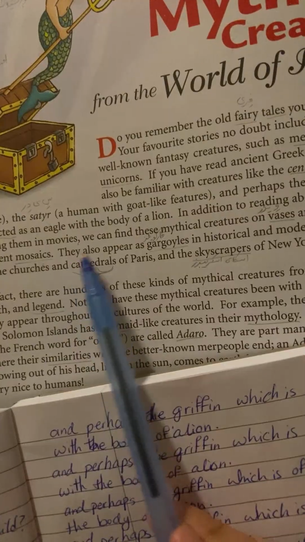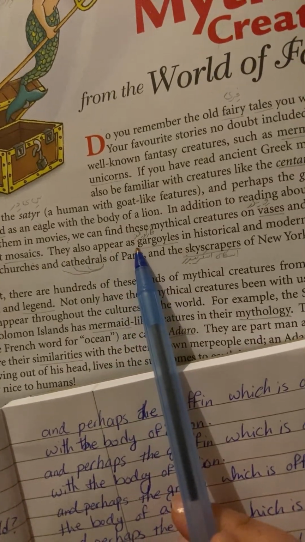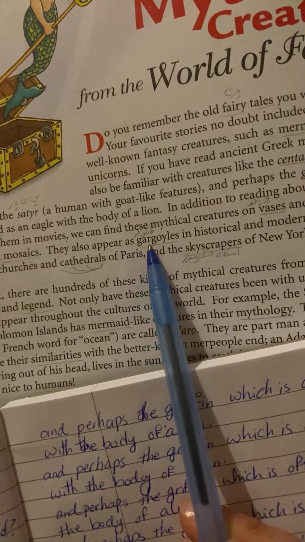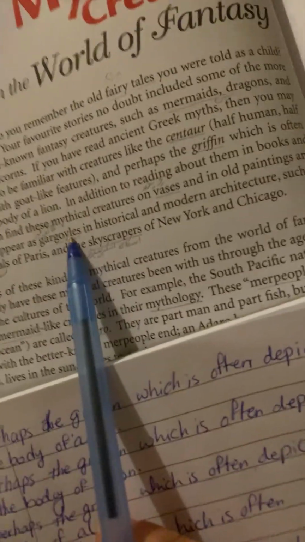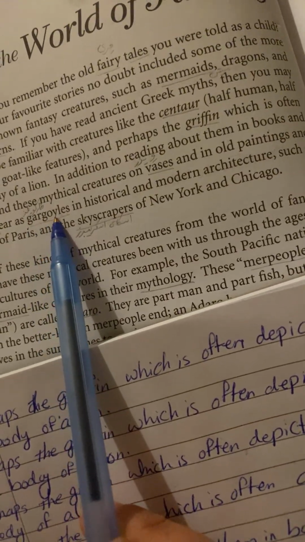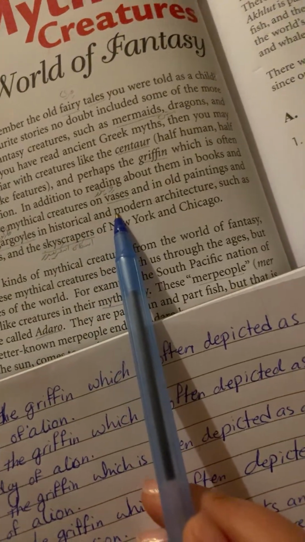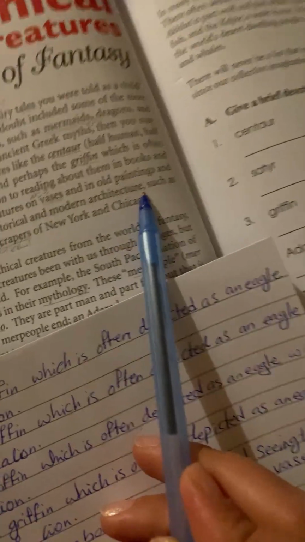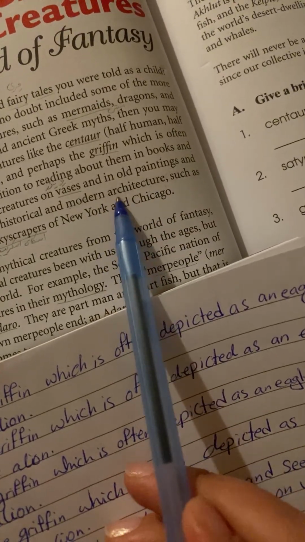They also appear as gargoyles in historical and modern architecture.